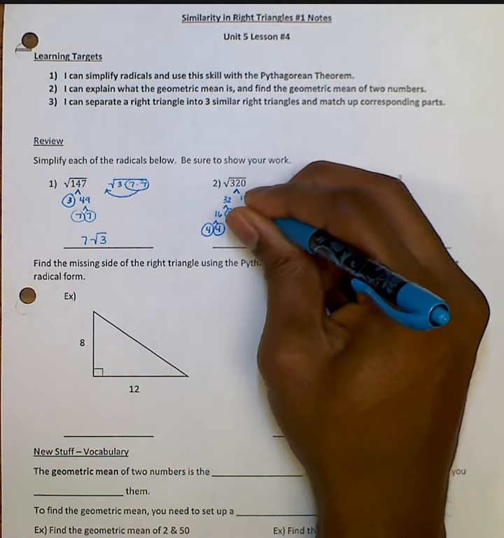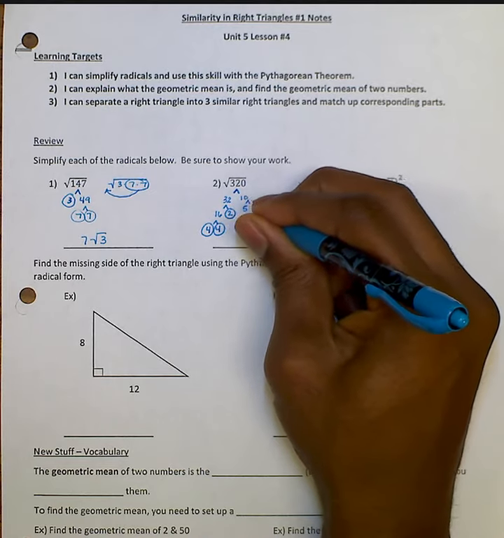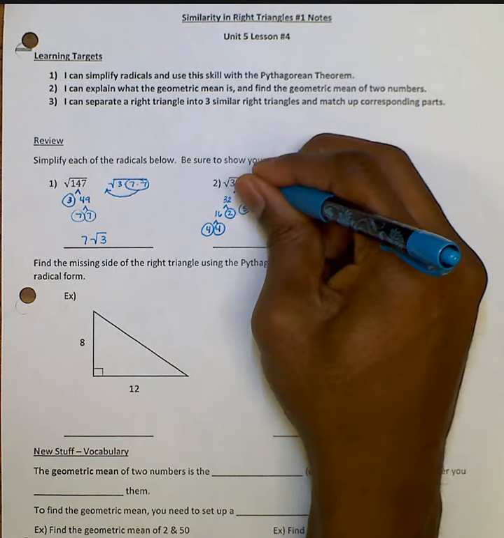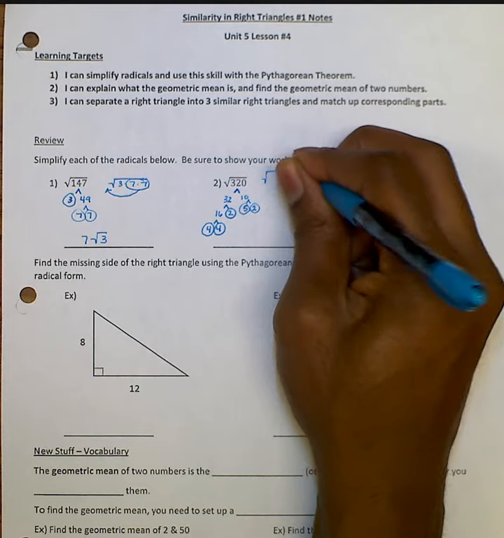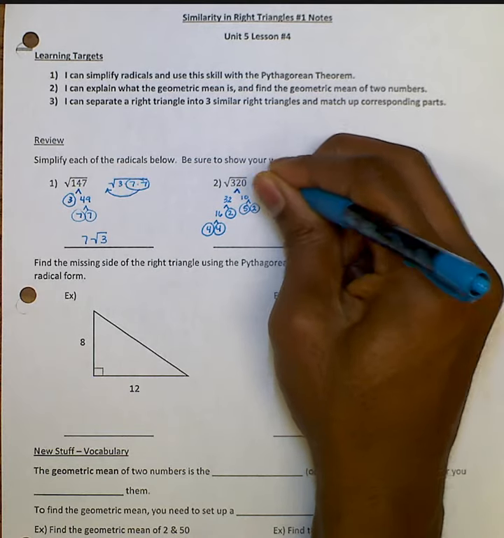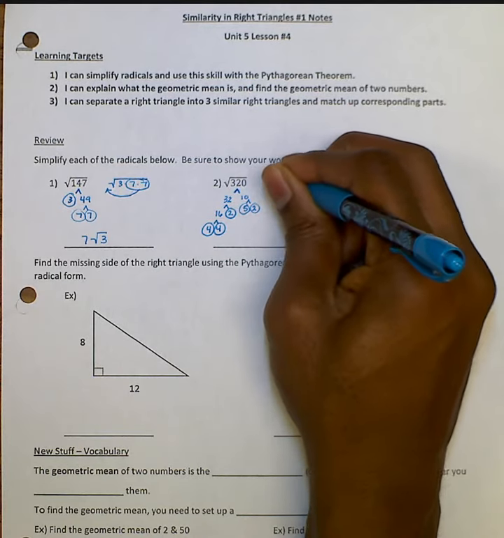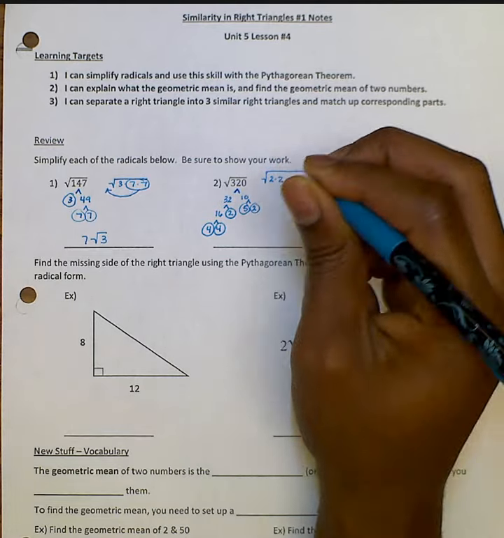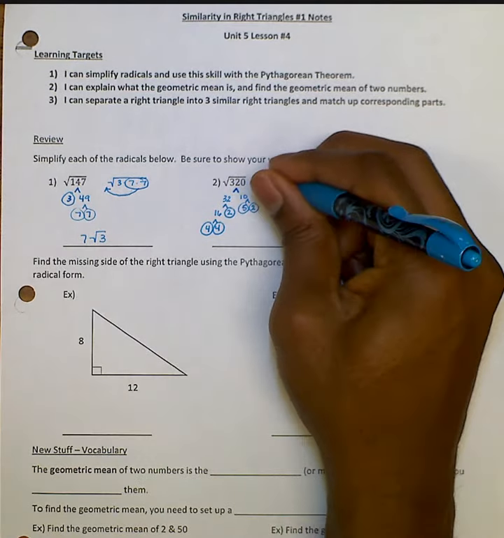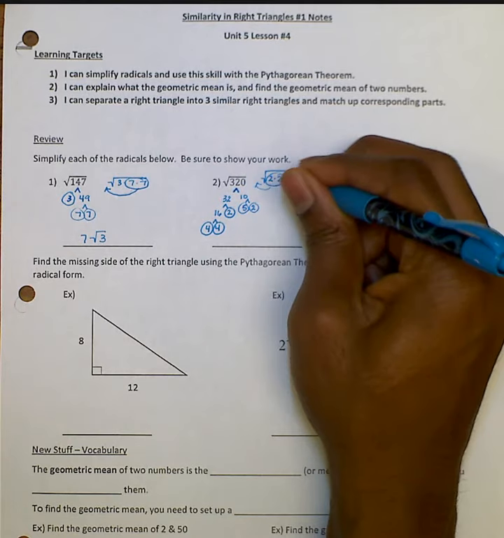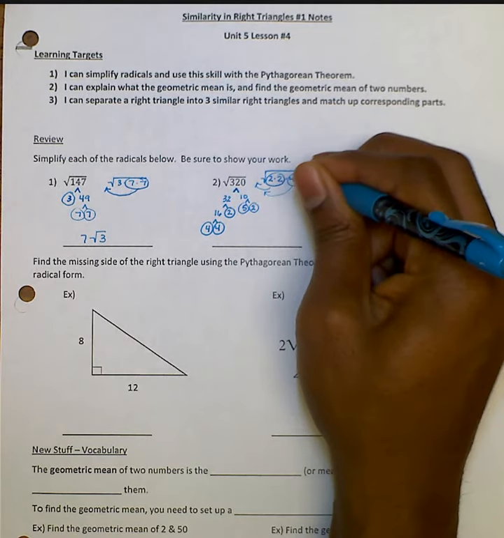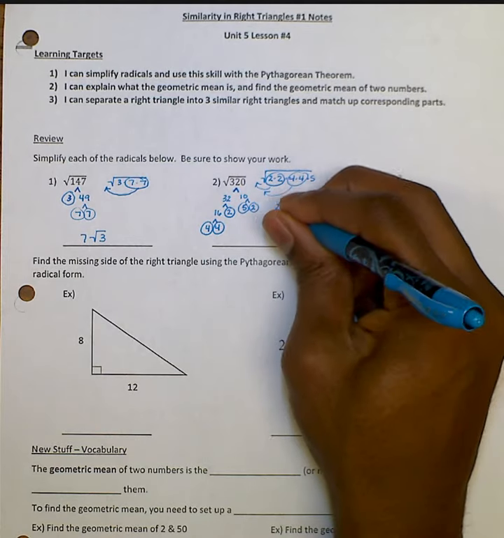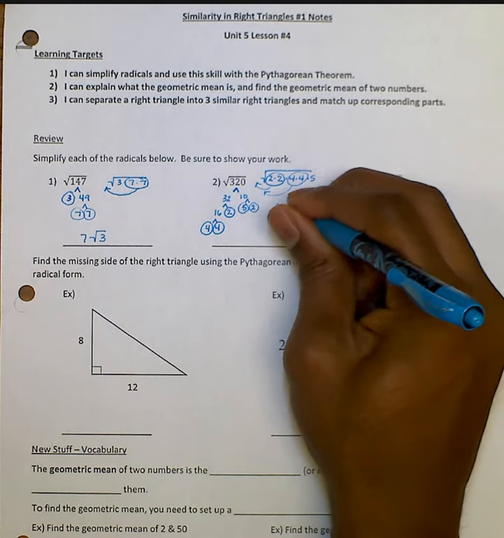And then 10 is 5 and 2. 5 is prime, 2 is prime. So now underneath my radical, here are the numbers that I have. I have 2 2's, I have 2 4's, and a 5. So I'm going to take my pairs out. I have a pair of 2's that goes on the outside, a pair of 4's that goes on the outside, and a 5 that stays inside. So I have 2 times 4, because I took my pairs out, radical 5.